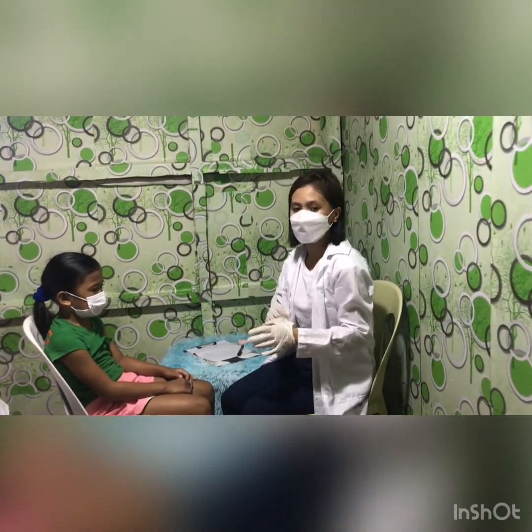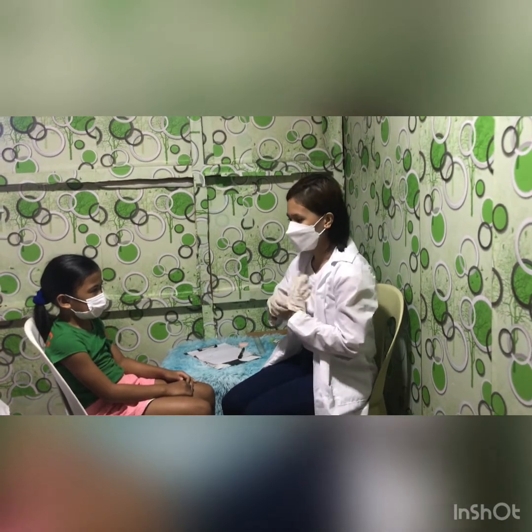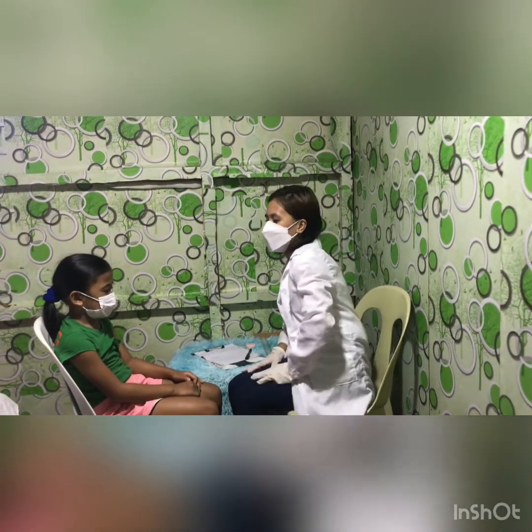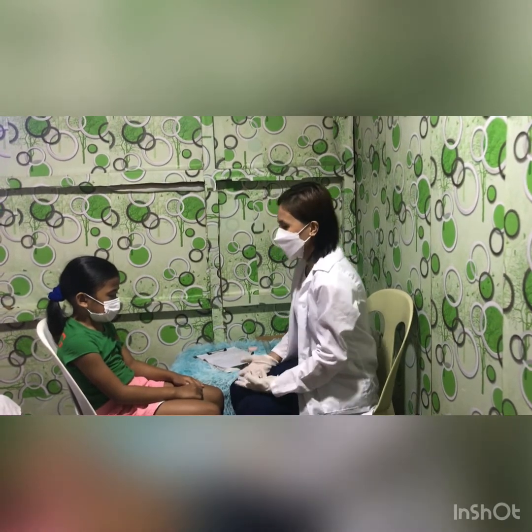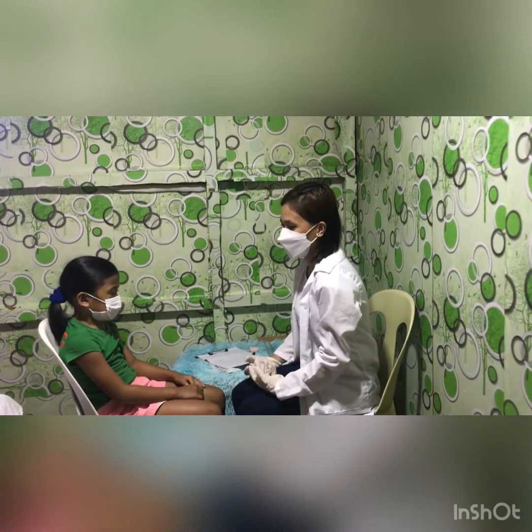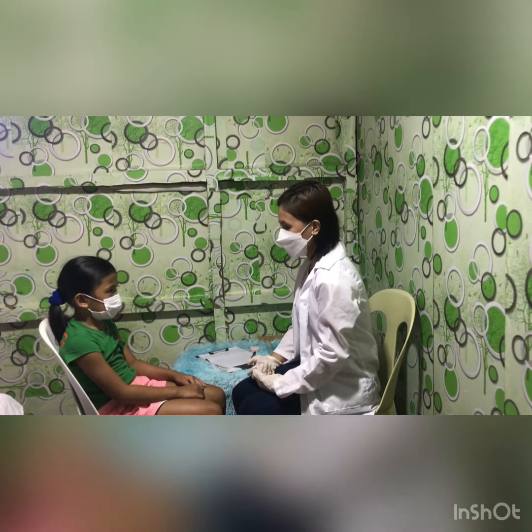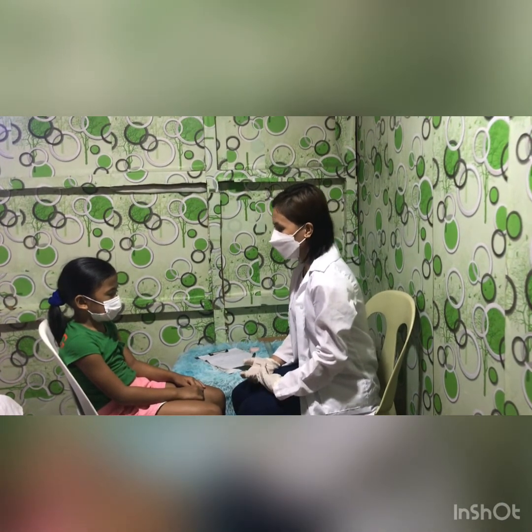Then, after wearing the gloves, inspect the skin color and its uniformity. Determine the skin color of the client, which should be uniform to the sides of the body or other parts of the body.